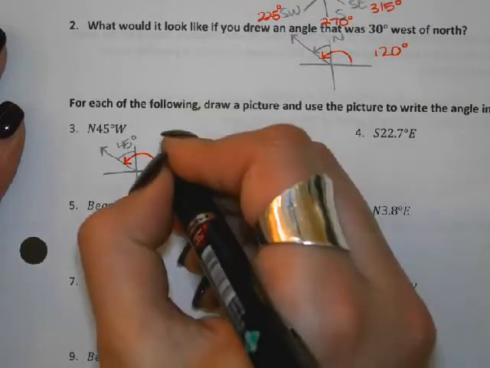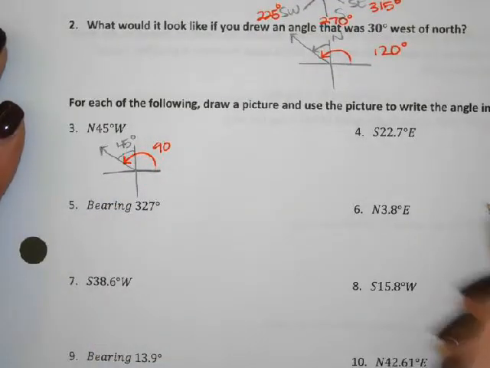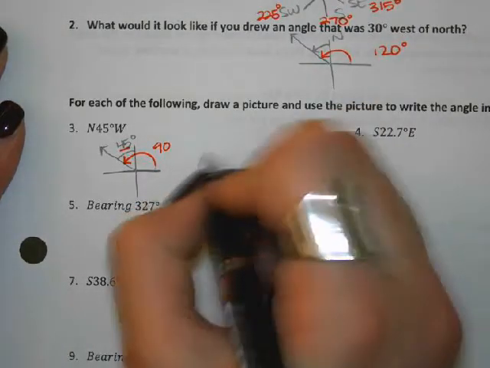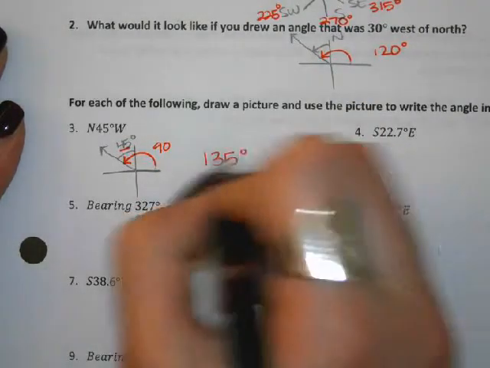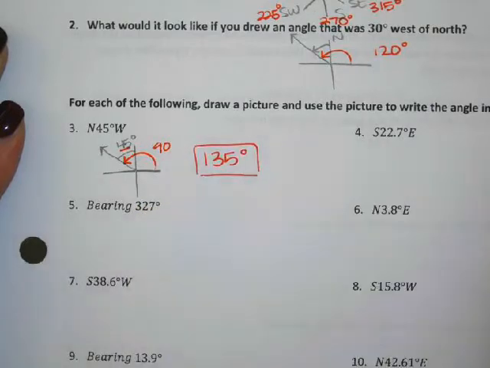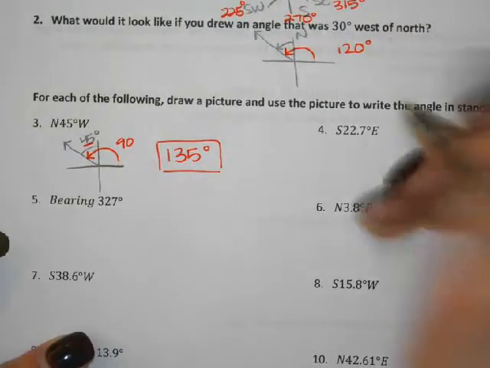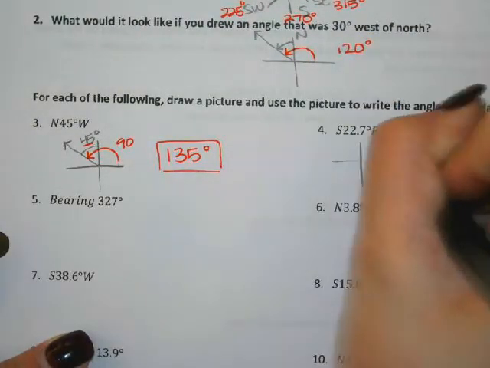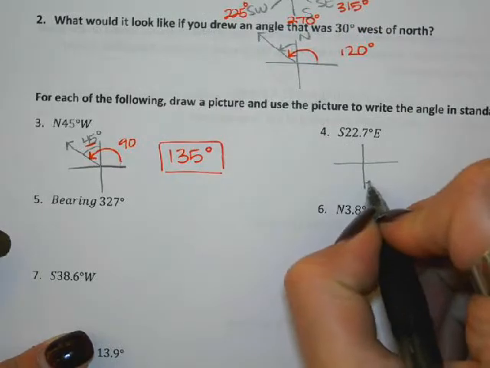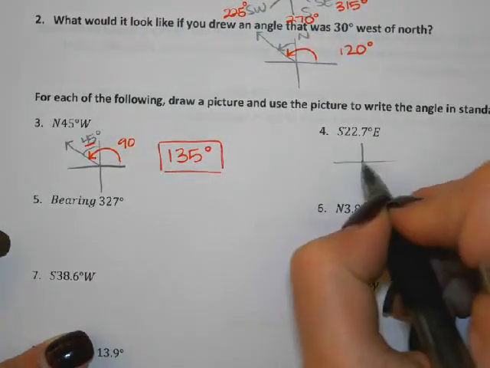135, yeah. So we have 90 from the first quadrant, and then we have the 45-degree angle they drew, and then altogether we would say that answer is 135 degrees for our calculator. All right, south, 22.7 degrees east. So we're going to start south, we're going to go 22.7 degrees.